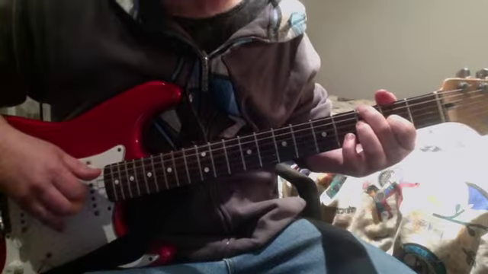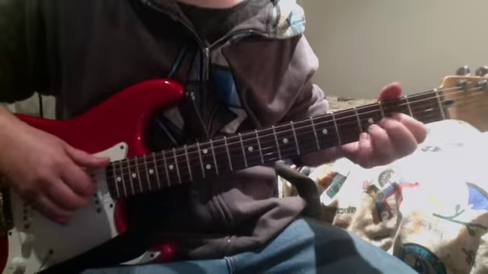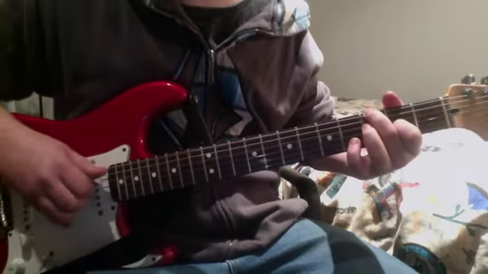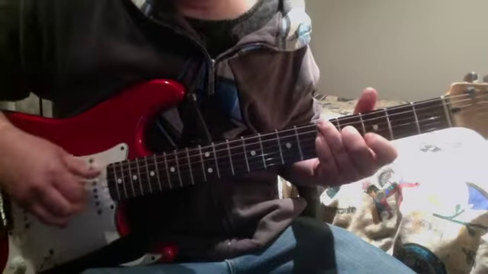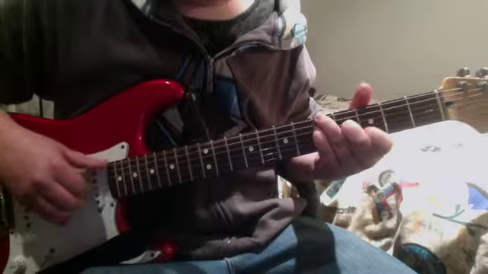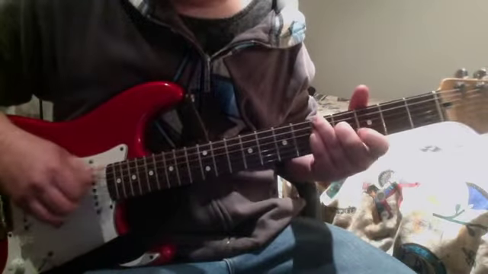And you're doing B, G, D string, B, G, D, finger picking it. So then you're doing this again. That pull off thing again with that chord. And then this chord.